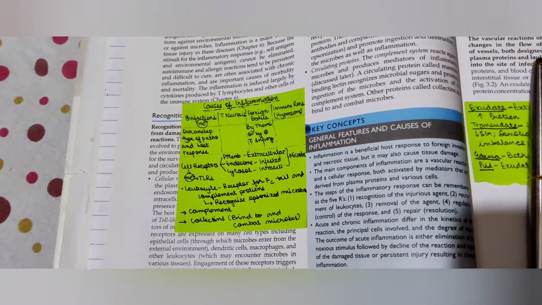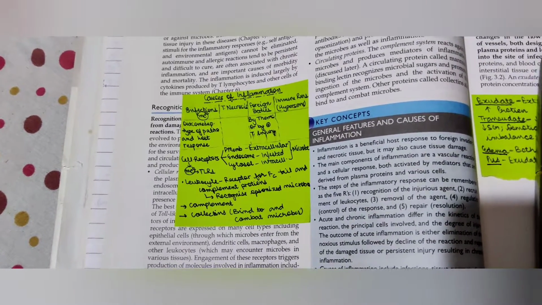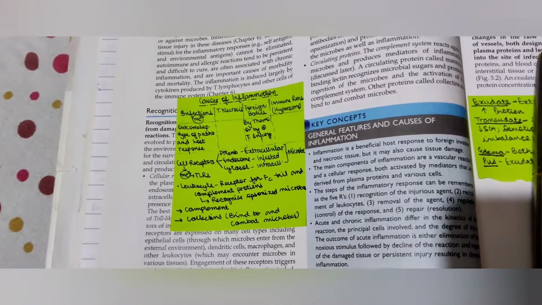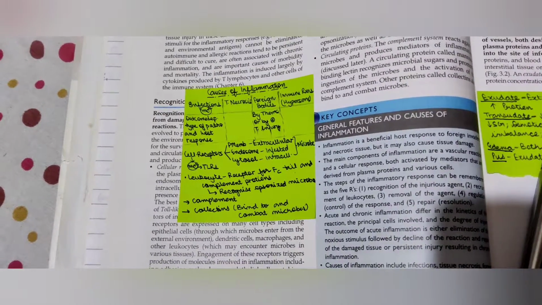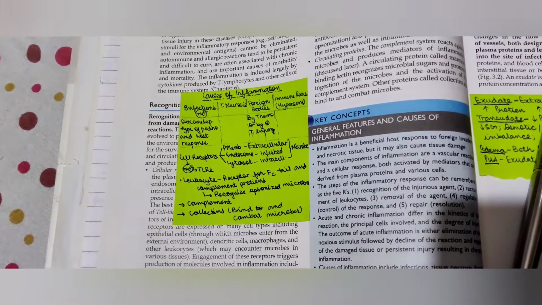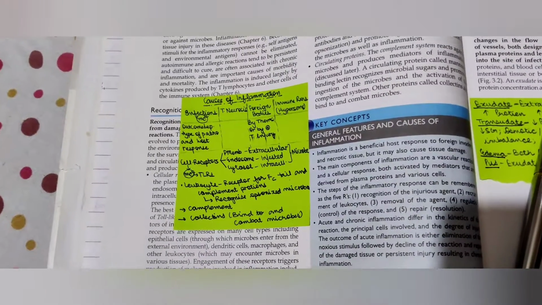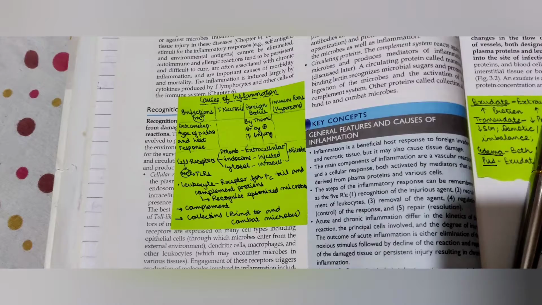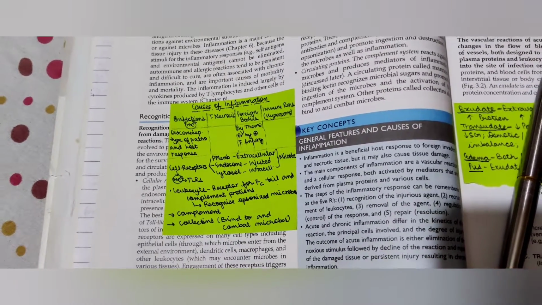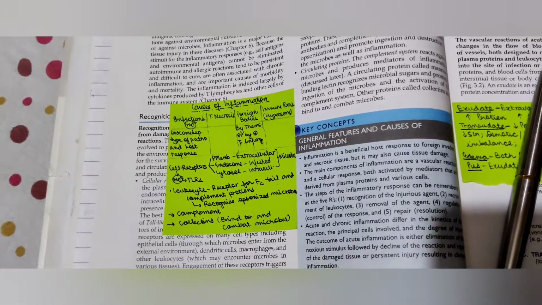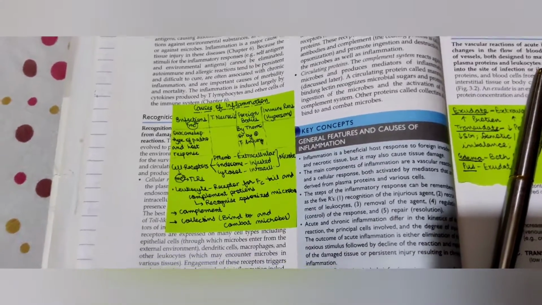The most common cell receptors are toll-like receptors. Leukocytes have cell receptors for the Fc tail and complement proteins, which recognize opsonized microbes. Then we have the complement system in inflammation, and also collectins. Collectins are molecules which bind to and combat microbes.